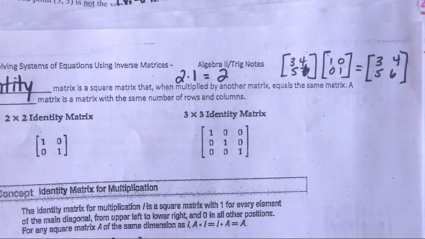And then I left off a blank, but I'm sure you can help me fill it in. A blank matrix is a matrix with the same number of rows and columns. Thank you. Have another point.